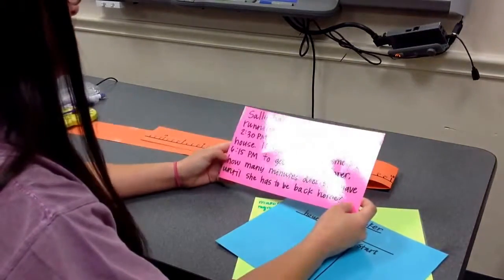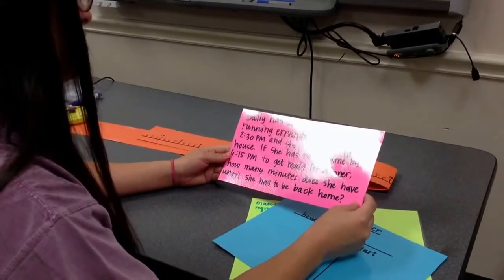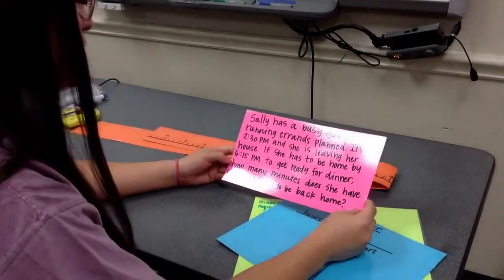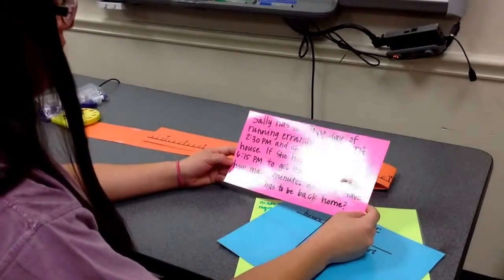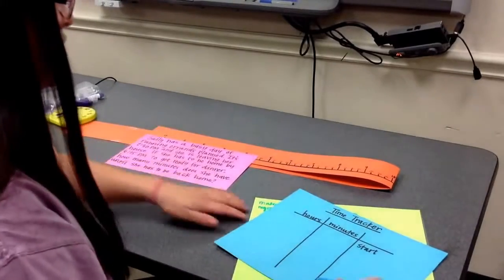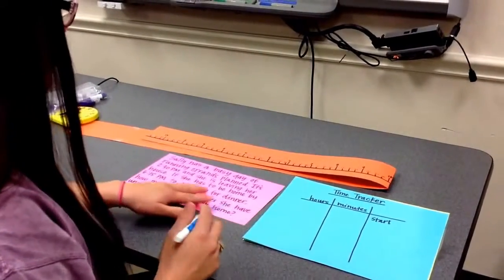Our elapsed time question says, Sally has a busy day of running errands planned. It is 2:30 p.m. and she is leaving her house. If she has to be home by 6:15 p.m. to get ready for dinner, how many minutes does she have until she has to be back home? So we're going to use this set model of our time tracker, and we're going to solve this problem.